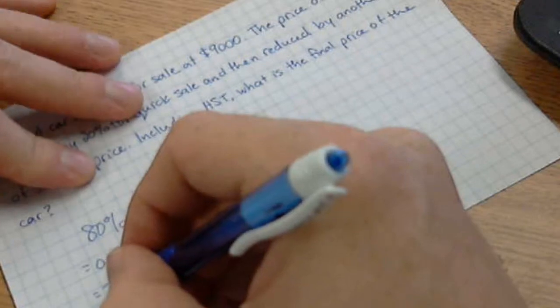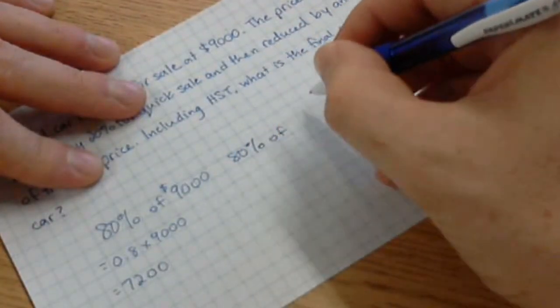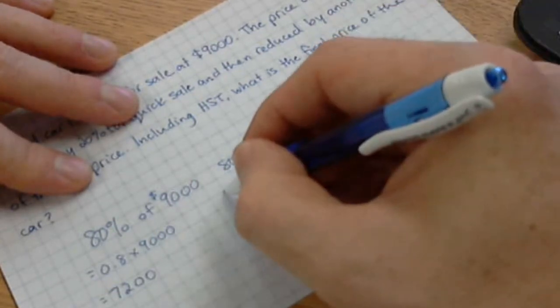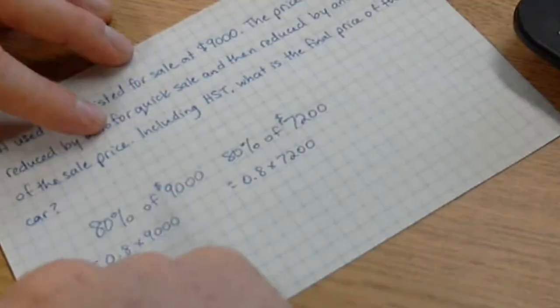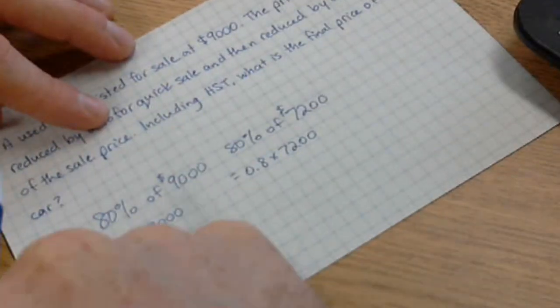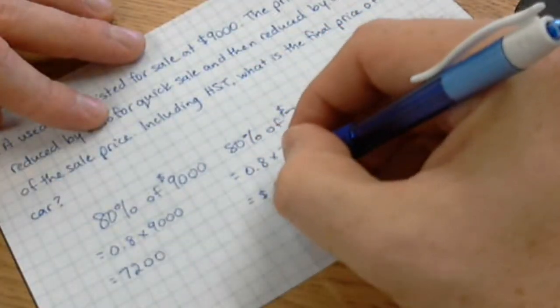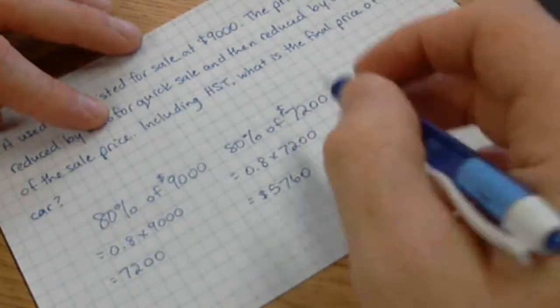Now, the car gets reduced again, so I'm still paying another 80%, but this time of $7,200. So that's 0.8 times 7,200, which equals now 5,760.